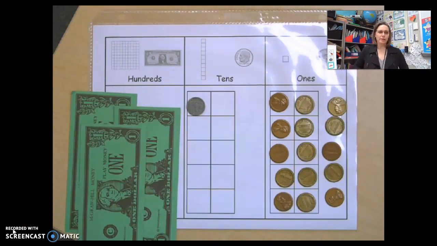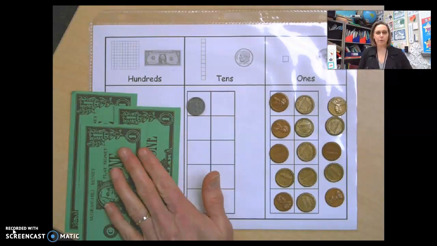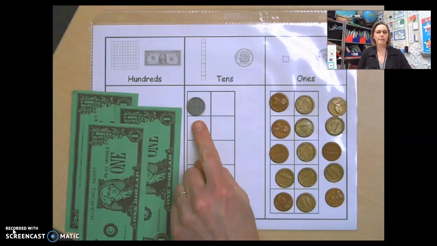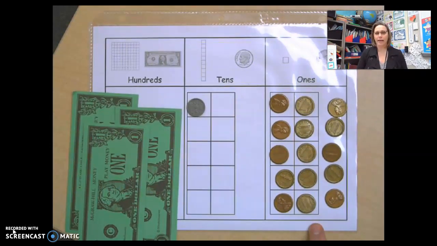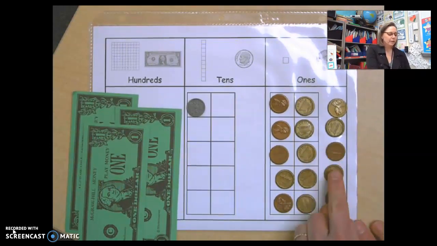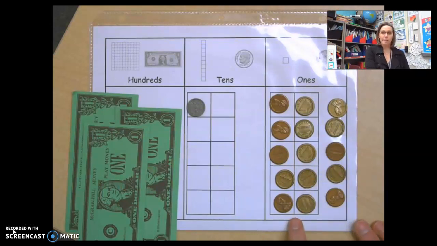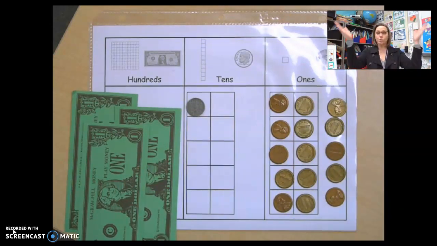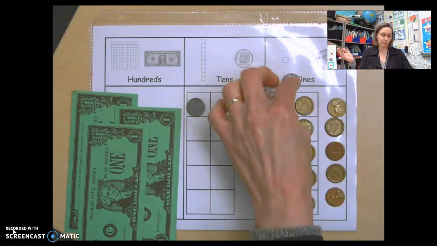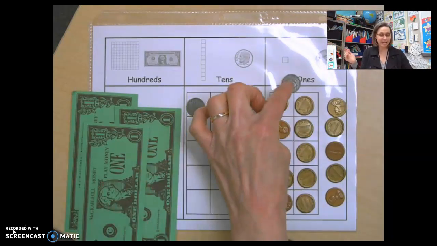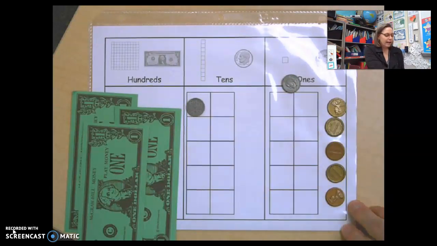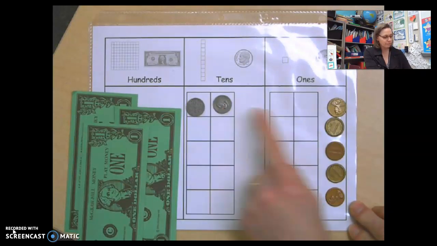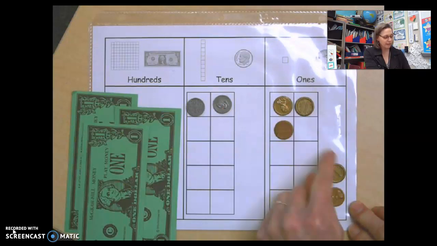All right, I'm going to do one more here before we switch. Let's look here. Looks like I have $3 bills again, but I only have 1 dime this time. And then, oh geez, we've got a ton of pennies. Now I've got extras over here, but I see that my 10 frame is full. So I'm going to exchange it for a dime. So I take these out, and now I have a dime instead, but I can't leave the dime there. I have to move it over, and then I slide my extra pennies in.